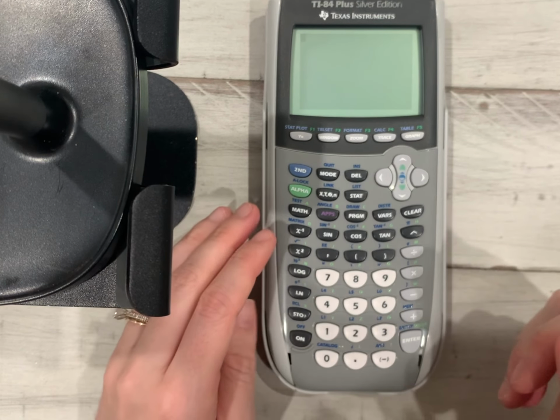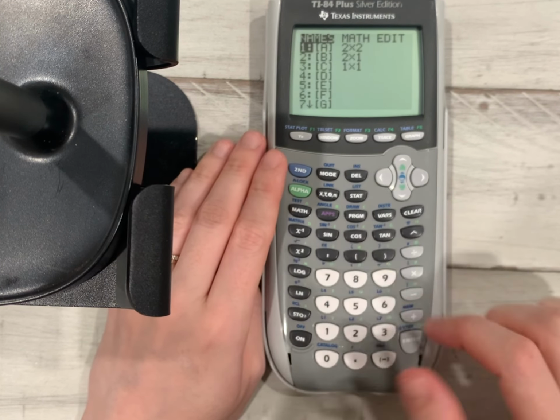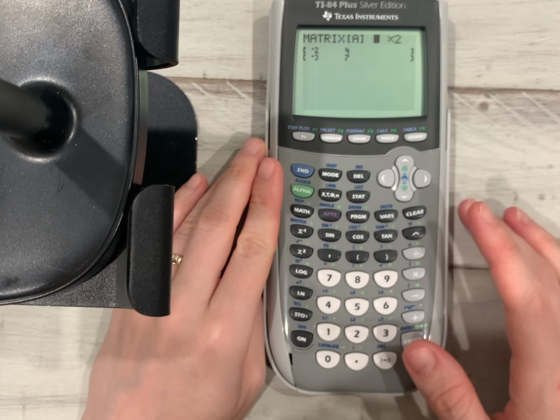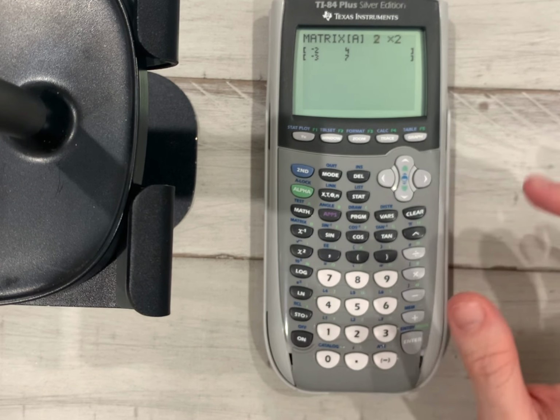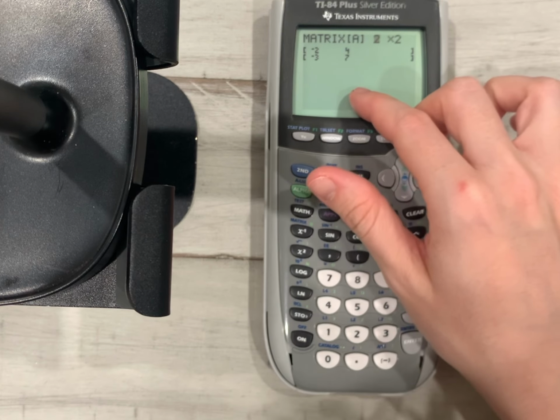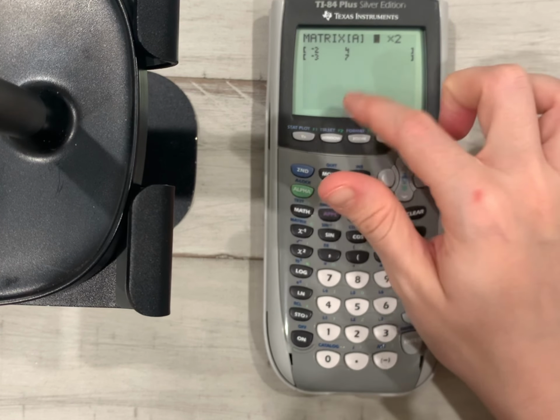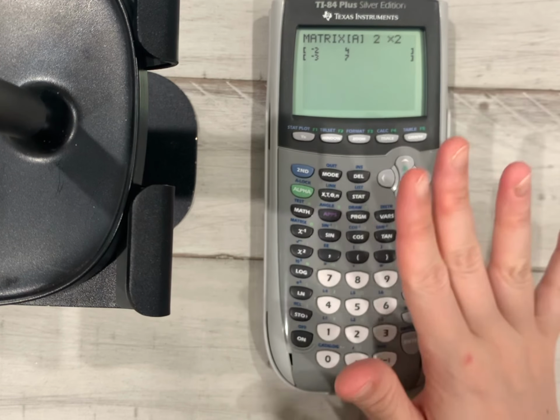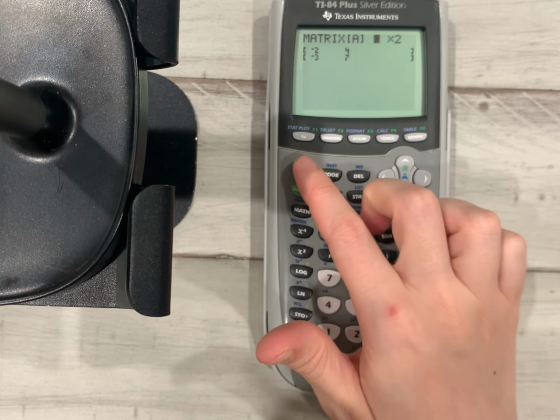So what I'm going to do here is go into my matrix menu like before, and I'm going to edit my matrix A. And you'll see here, I've put it as the 2 by 2 matrix that we were finding the inverse of earlier. So this was my matrix A. So I've put it as a 2 by 2 and plugged it in as a square matrix.